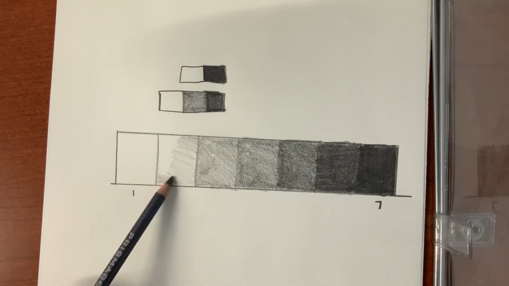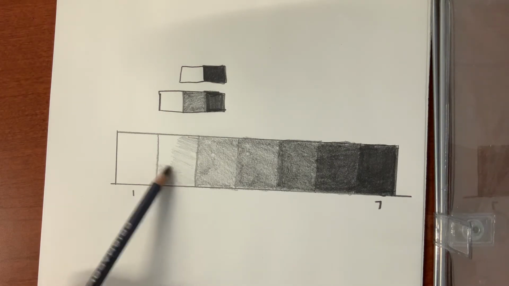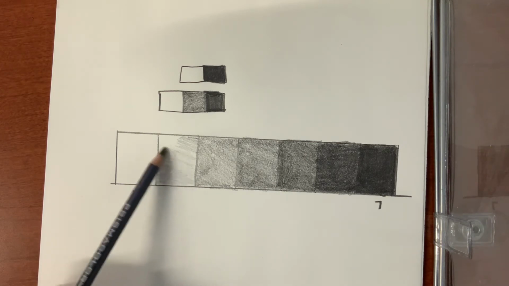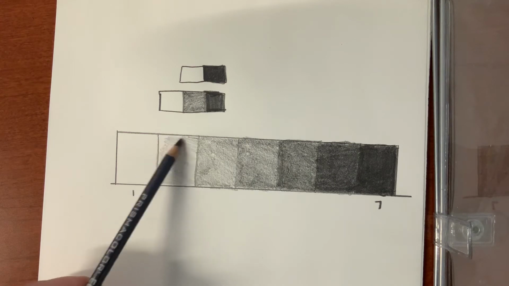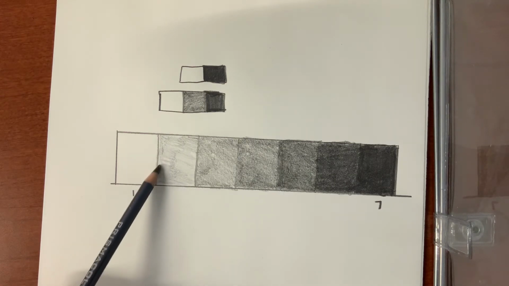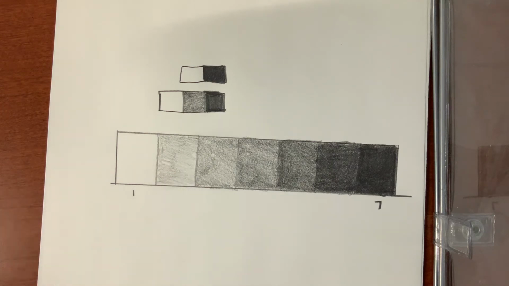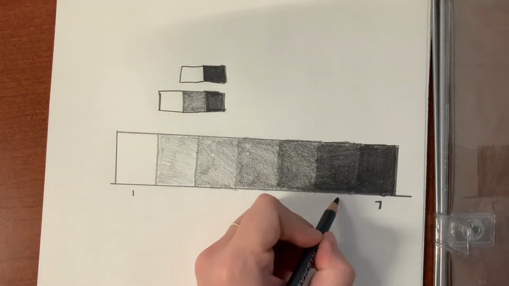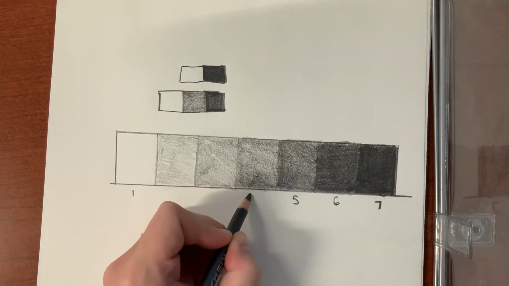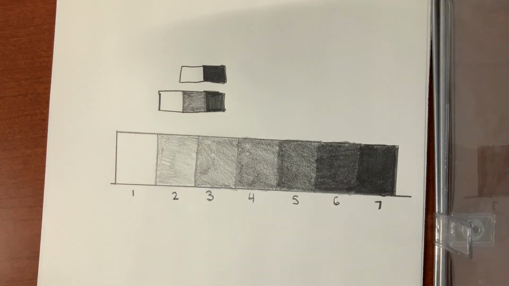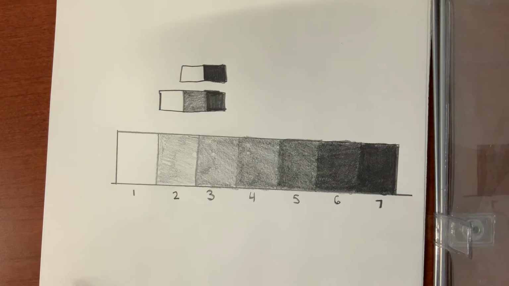Still making little circles, because we don't really want to see where that transition line is between where we're mixing. All right, so this would be 7, 6, 5, 4, 3, 2, 1. That's our first value scale.